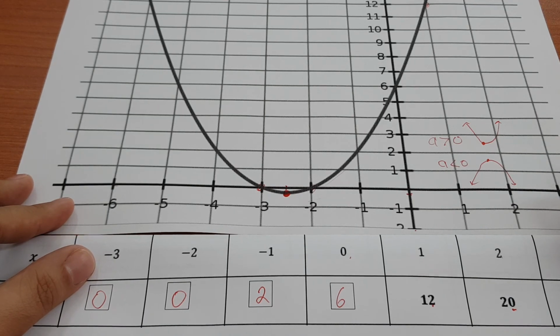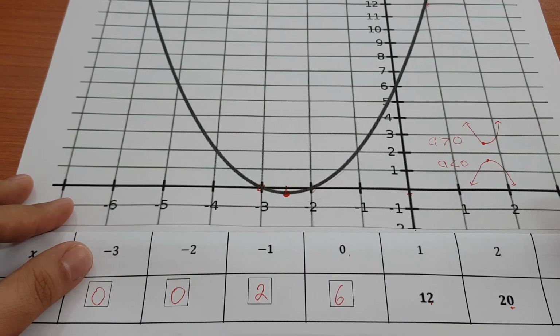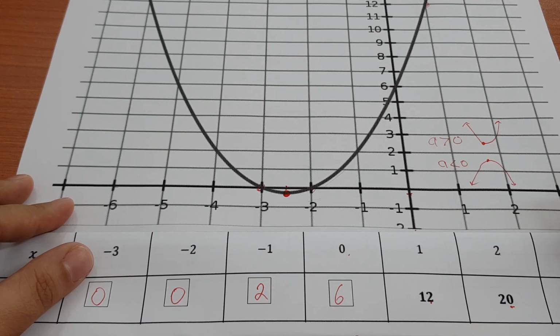So that's it, and that will be the end of this topic, graphing a quadratic function.